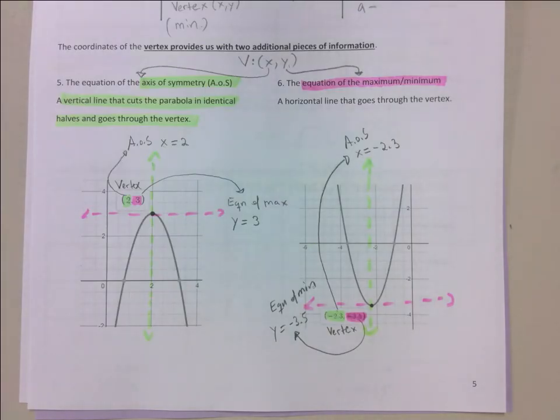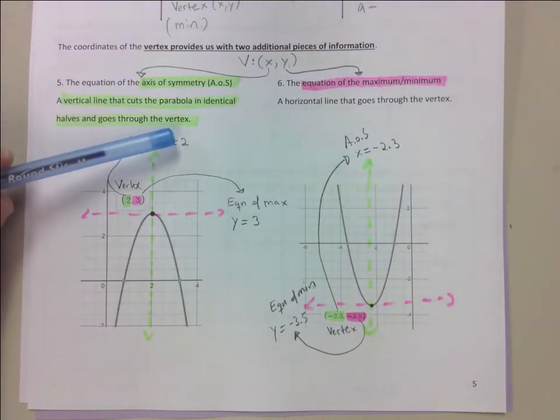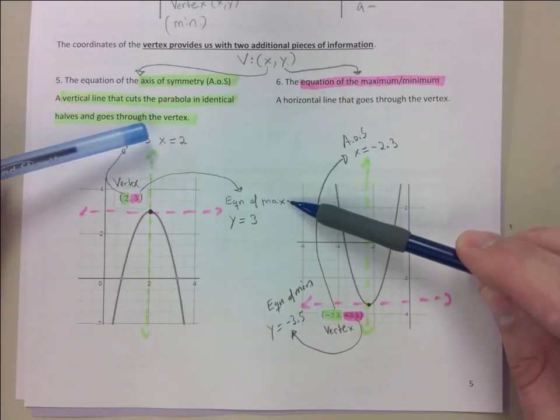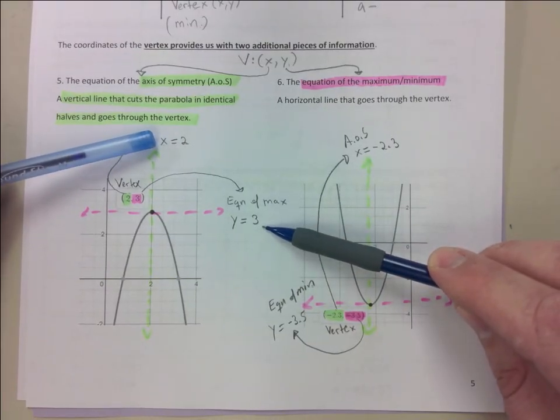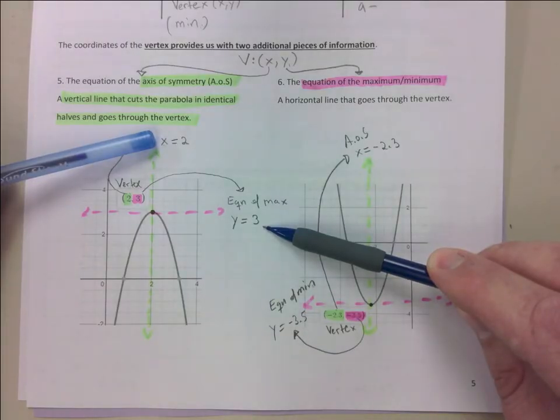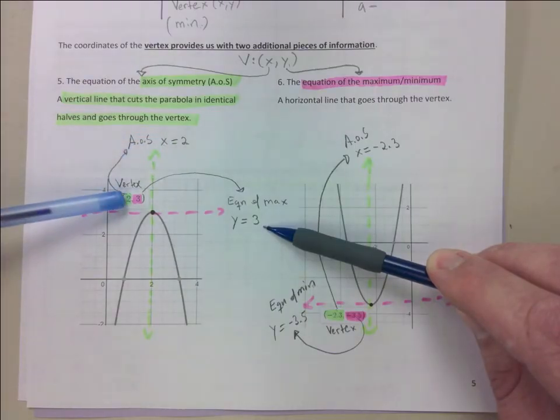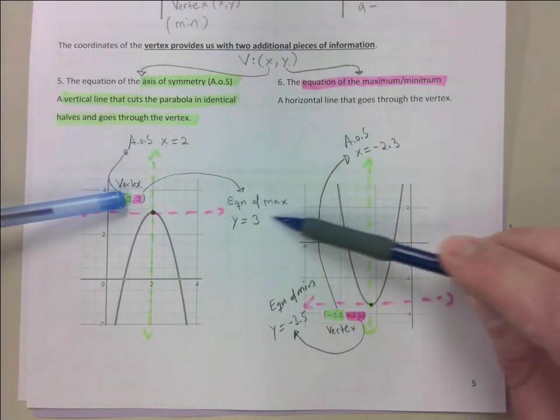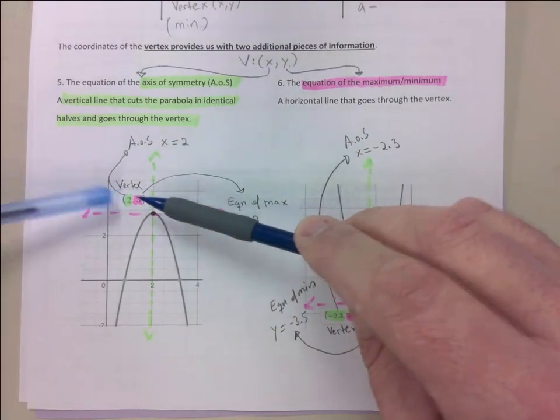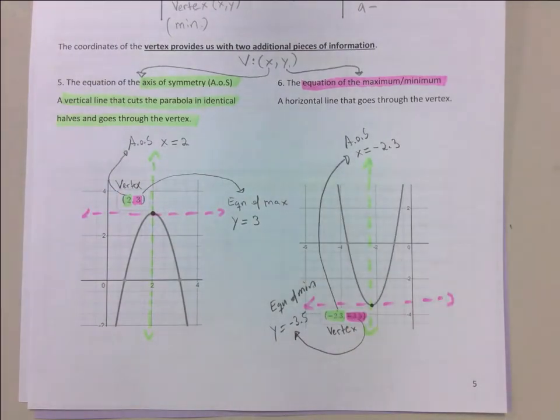So let's do the converse. So if I said, let's say tomorrow I give you an AC and it says, there's this particular parabola that has an axis of symmetry of 2 and the equation of the max of 3. What is the vertex? You should be able to be like, oh, well, axis of symmetry gives me the x value of the vertex. Equation of the max gives me the y value. Boom, I've got my vertex. You can go both ways, just so you know. All right, keep going.